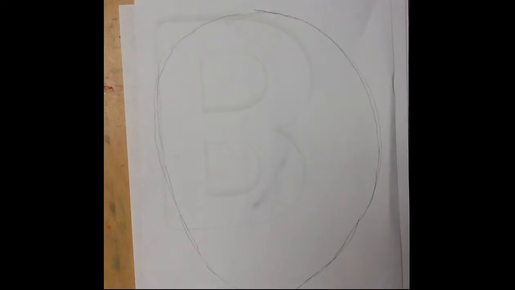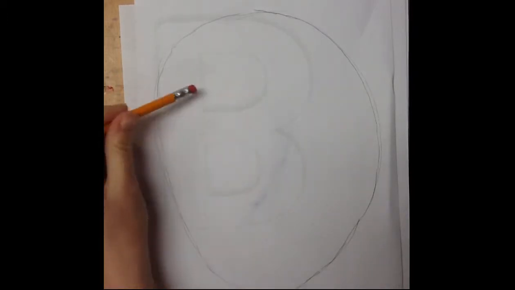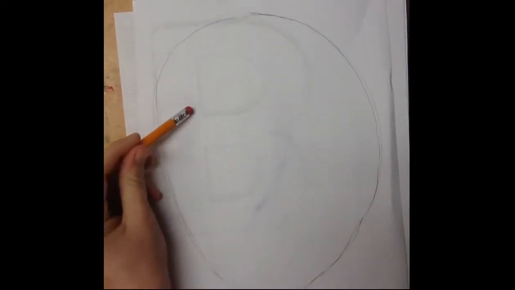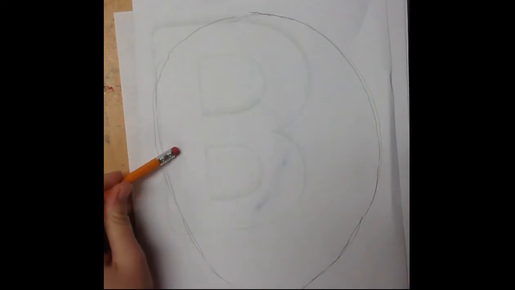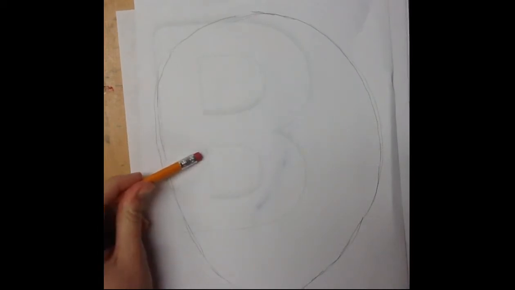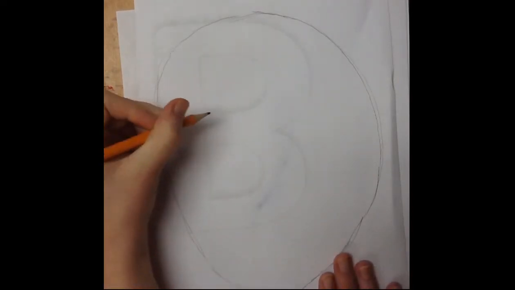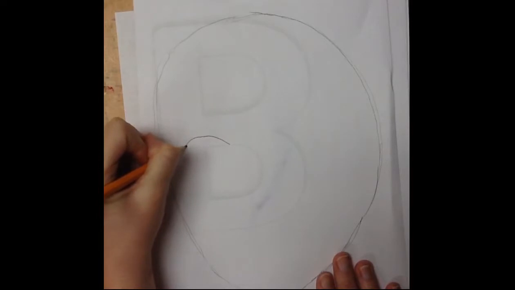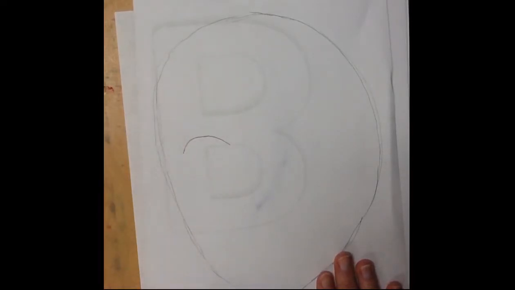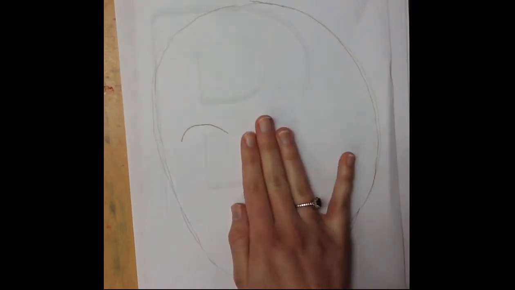Next, I'm going to draw my eyes. Now, sometimes we might think our eyes are up higher than they actually are. Our eyes are in the middle of our face. So it will look weird without hair and other things, but we're going to draw our eyes in the middle of our face. For the top of my eye, I'm going to draw like a curved rainbow shape. And then like 3 fingers between.